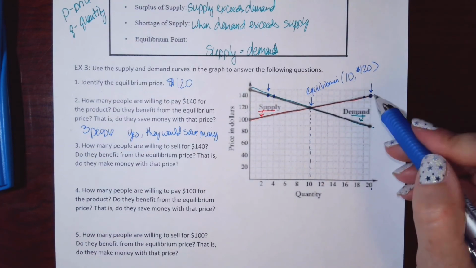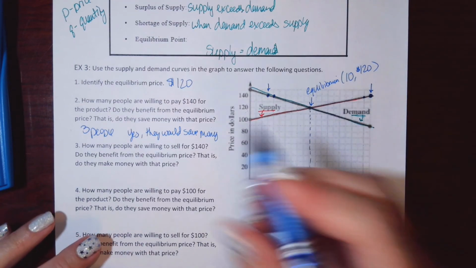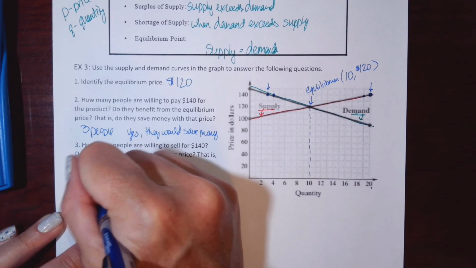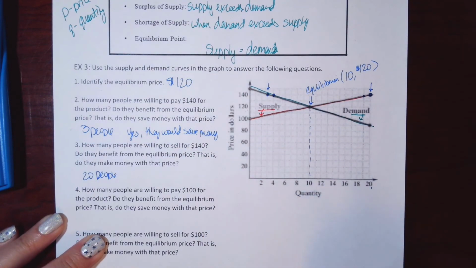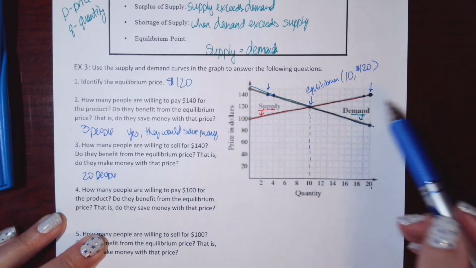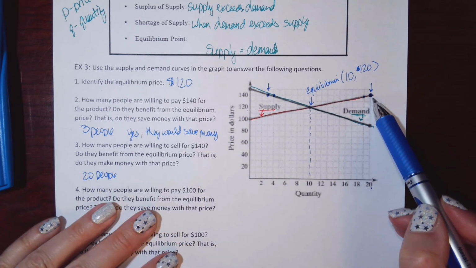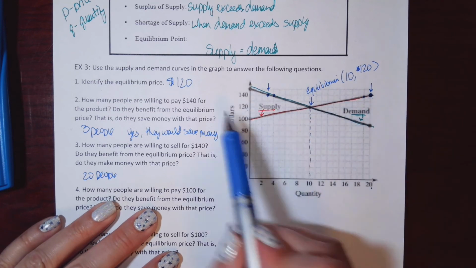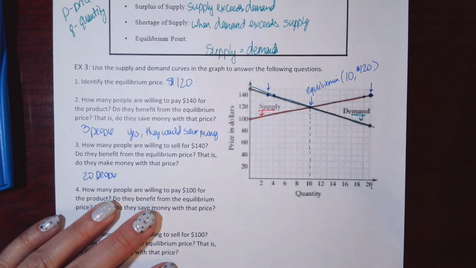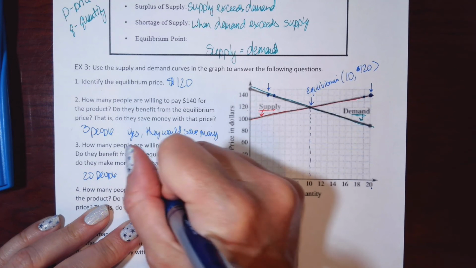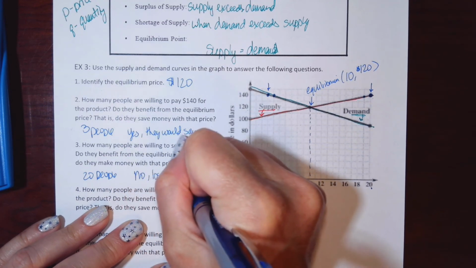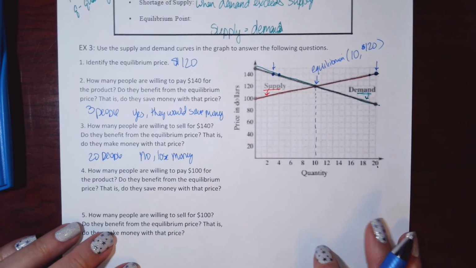Our supply line hits $140 at 20 people. So lots of people are willing to sell at $140 price point. Are they going to benefit from the equilibrium price? Well, no, because they're trying to sell at higher than the equilibrium price. Even though there's 20 people wanting to sell, there's only 3 people who are interested in buying. So no, they actually lose money because people aren't wanting to buy at that price.